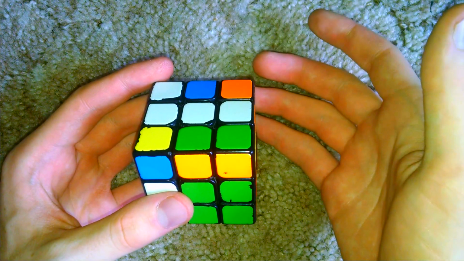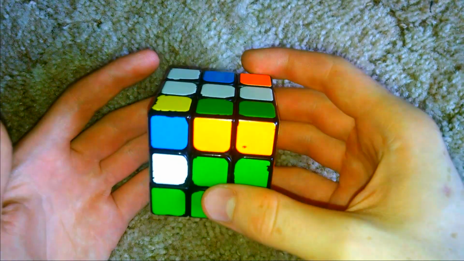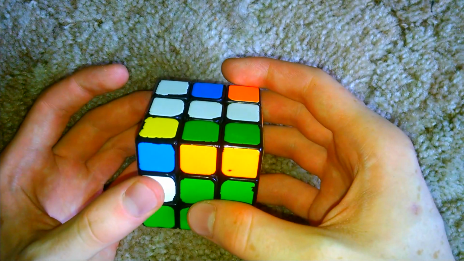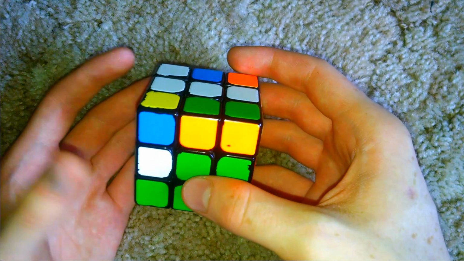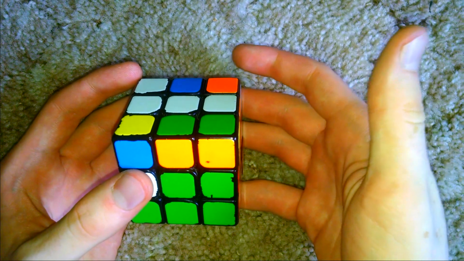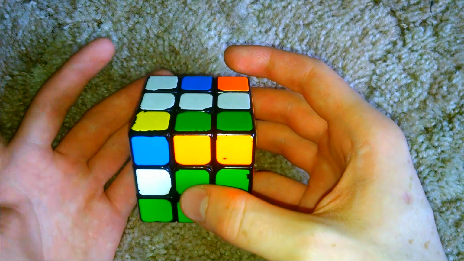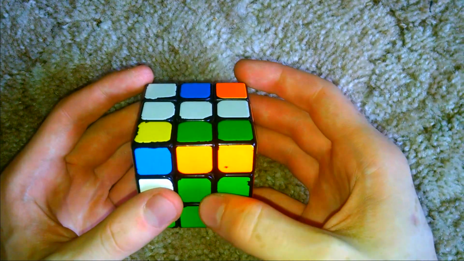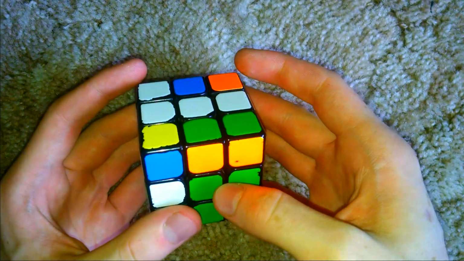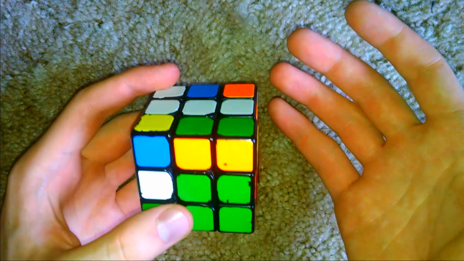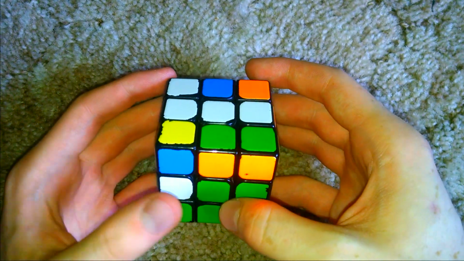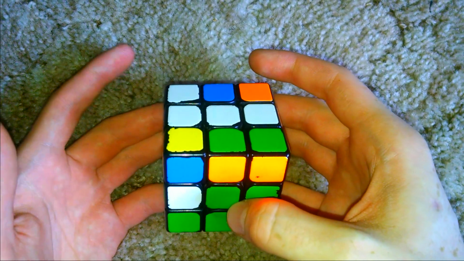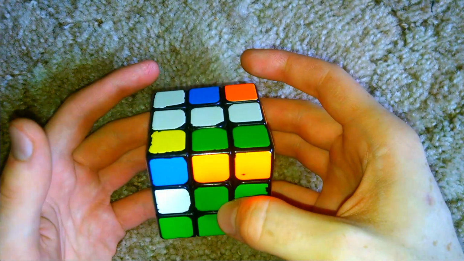Now let's talk about improving the first two layers. This step is the easiest to improve and will yield the greatest increase in speed as you get better at it. Improving this step could be the result of learning specific algorithms for each case, and that's certainly a valid option, but for many people it gets tedious and annoying after a while. In my opinion, more fun is to figure out your own solutions. As you practice your F2L, just do various moves and see how things work out. If it works out great, awesome, and remember how you did it. If it works out in a way that was worse, undo it and try a new way.